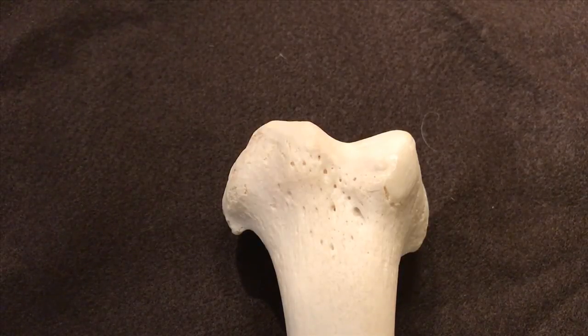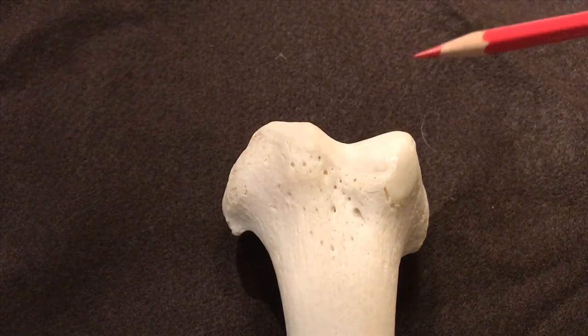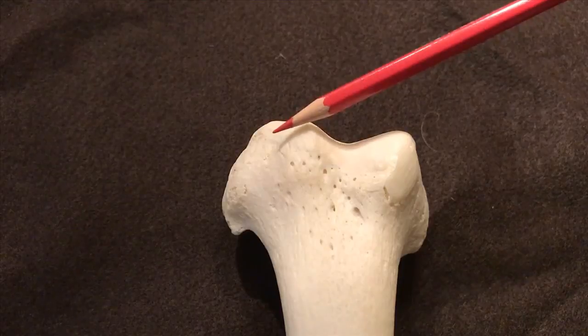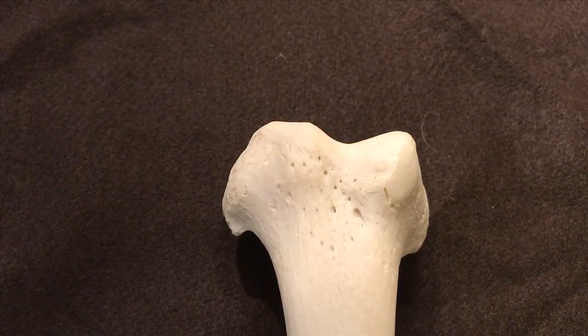Now you can't tell easily which one is which because we're not including the proximal femur or the tibia and the fibula here. But take my word for it. This is the lateral femoral condyle and this is the medial femoral condyle over here.